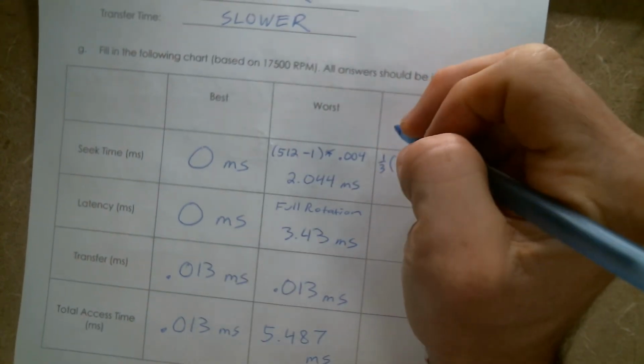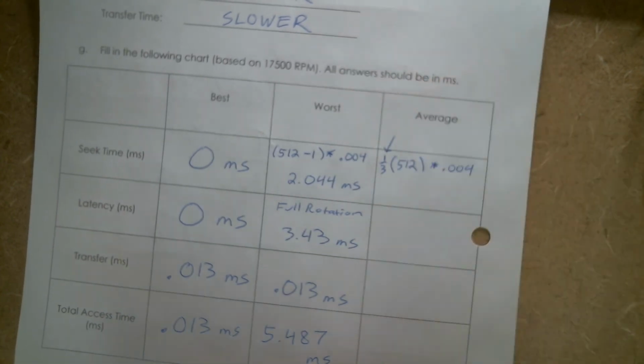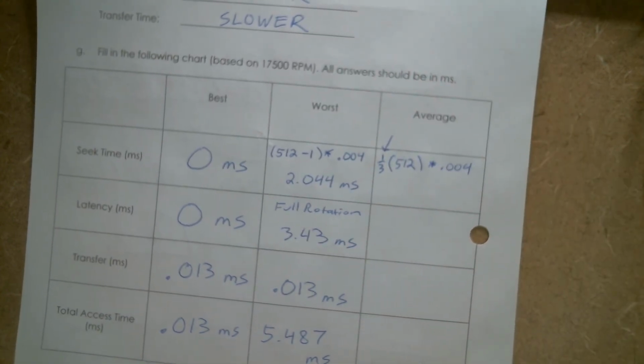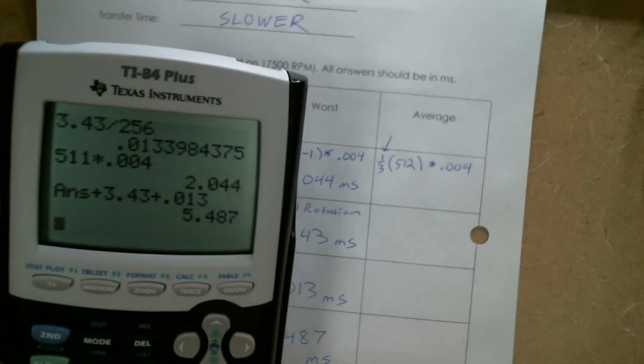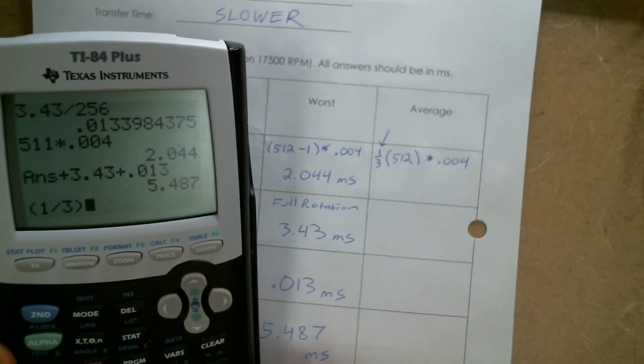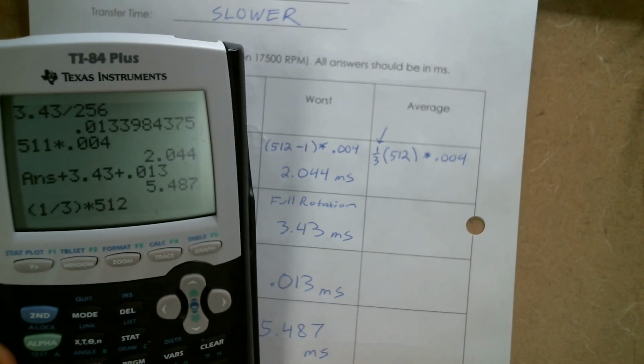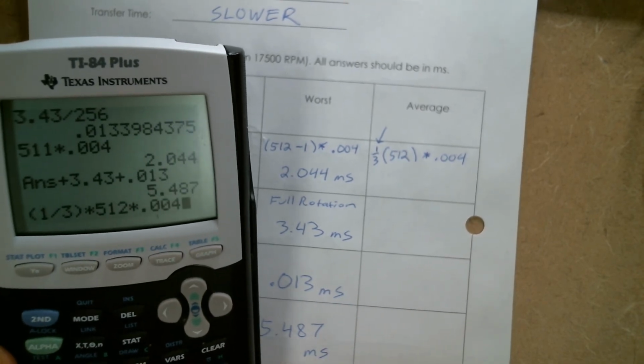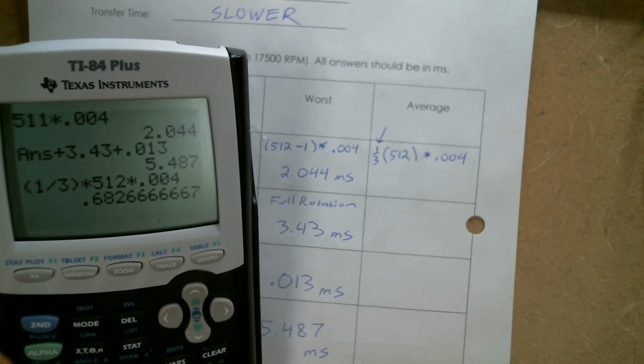This is the key for the average, and that's just a number you need to remember when you're doing these problems.